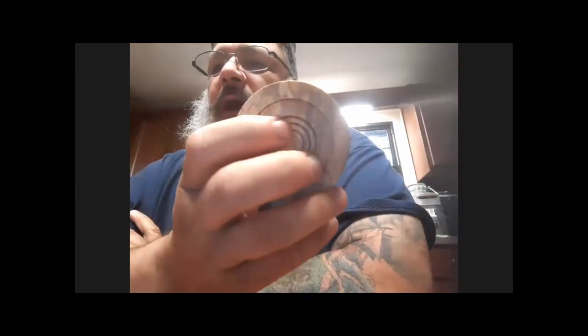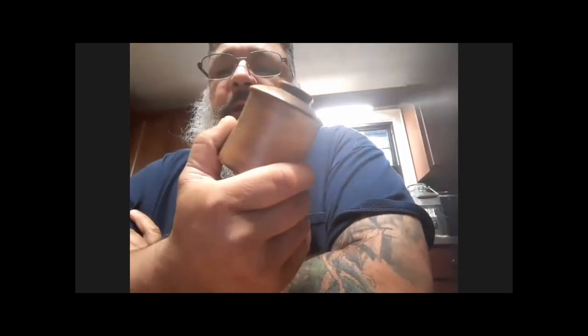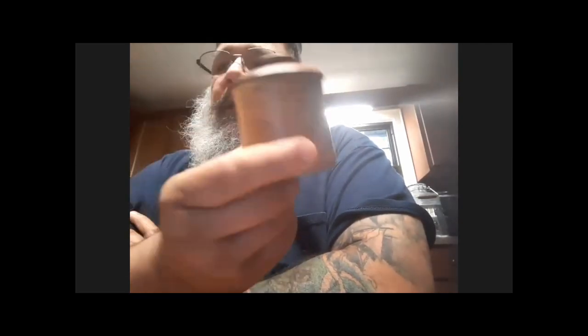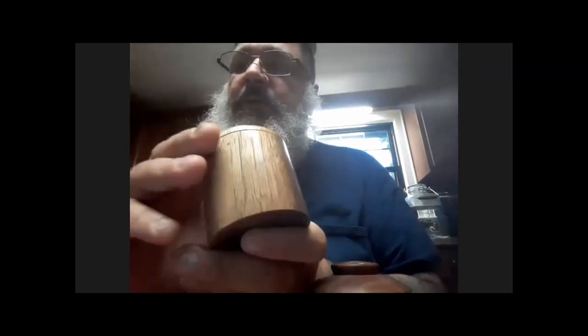And this has been handled and played with, and I put it on the buffing wheel. I've been messing with this, and it's still shiny. This is OB Shine Juice as well. This has been on my countertop next to my stove, getting splashed with grease and whatnot, and it's still shiny.